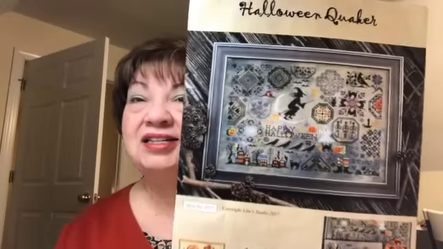And you will know that I have been trying to really work on this WIP because it was getting closer and closer to a finish. And I had said a few times I would love to finish this WIP because it's the designer focus in our Garage Stitchery Facebook group, and that is Lila's Studio. The Lila's Studio piece that I was working on is Halloween Quaker.